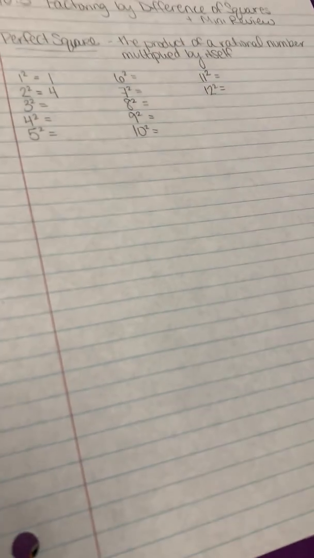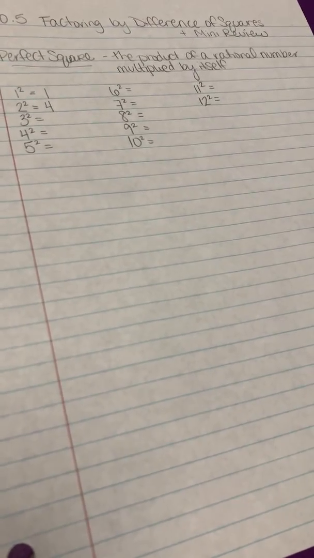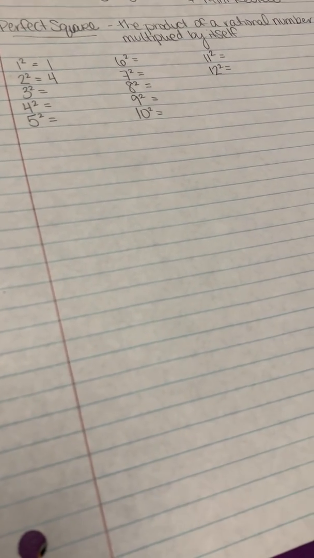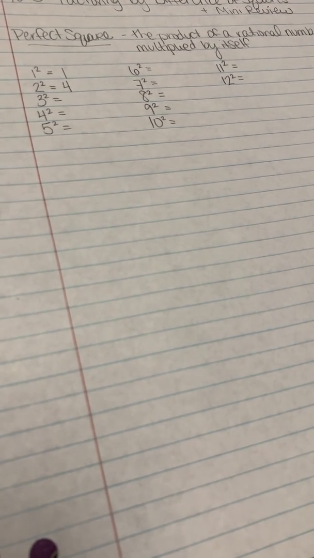Okay, so up to 12 squared. So give you a little bit of time to fill those in. So again, it's what times itself. So 3 squared is 3 times 3. 4 squared is 4 times 4. Go ahead and find as many as you can without a calculator.